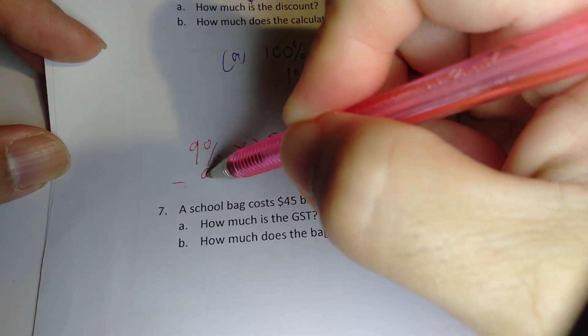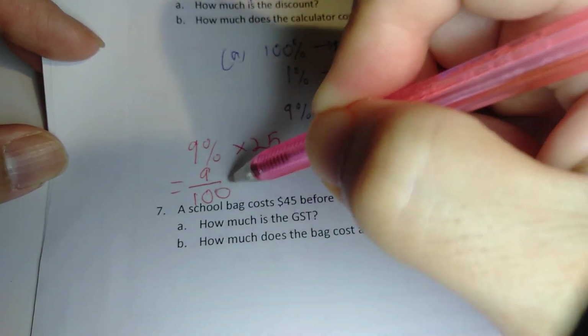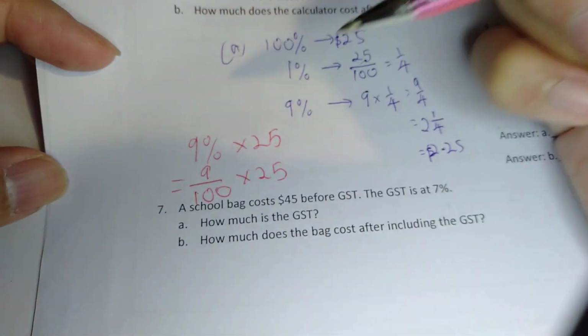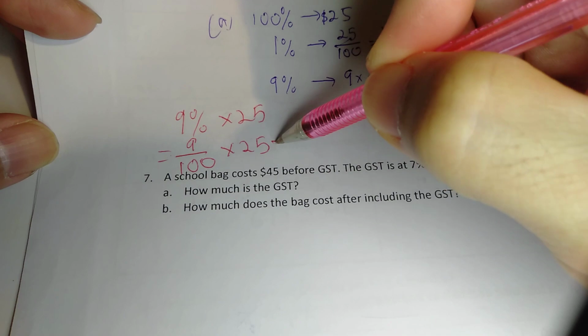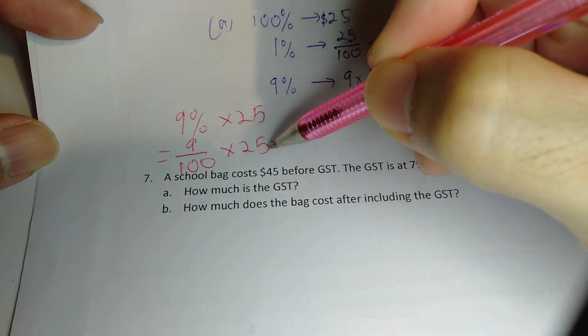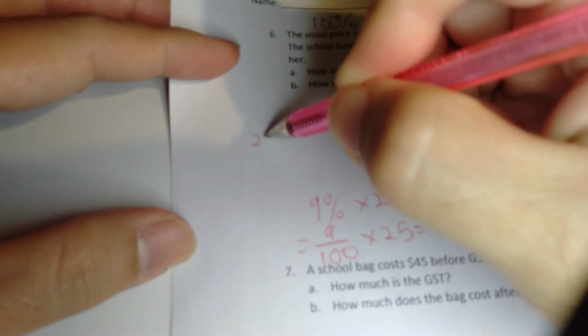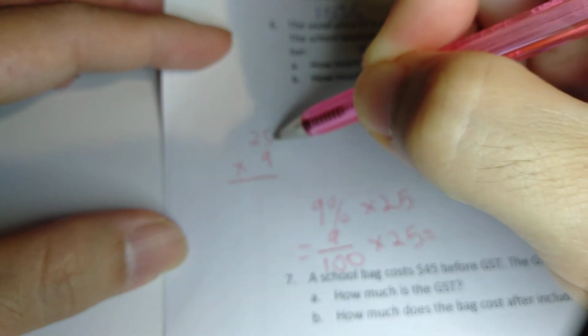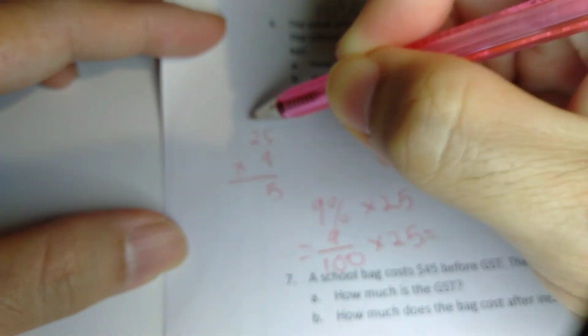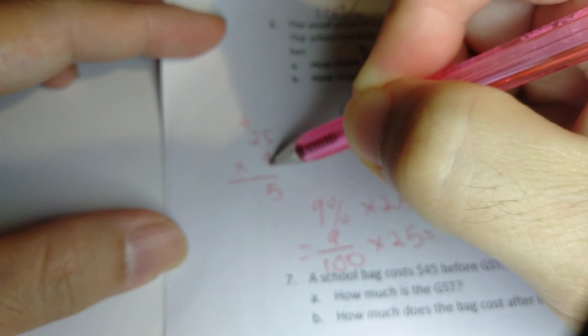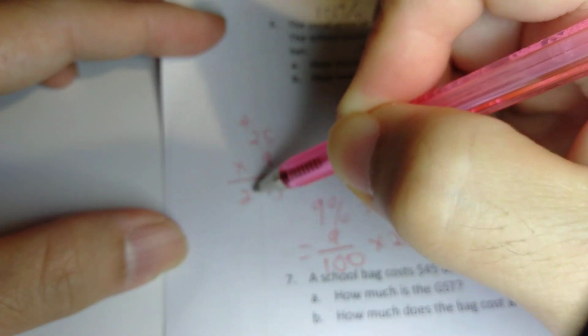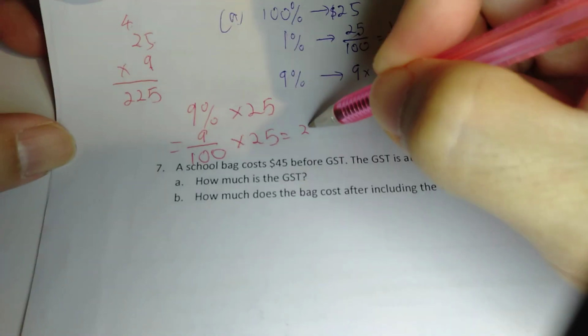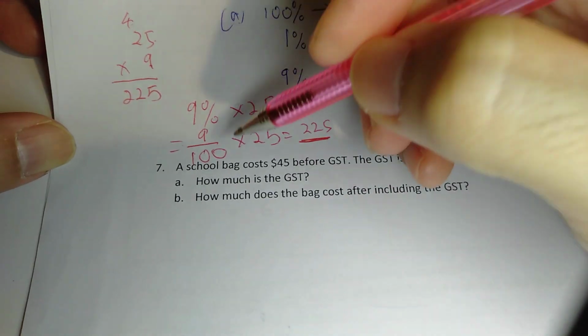That means 9 over 100 times 25. This will give you the same thing again. So let's do 25 times 9. 25 times 9, 5 times 9, 45. 2 times 9, 18. 18 plus 4, 22. So I get 225. I don't forget the denominator.